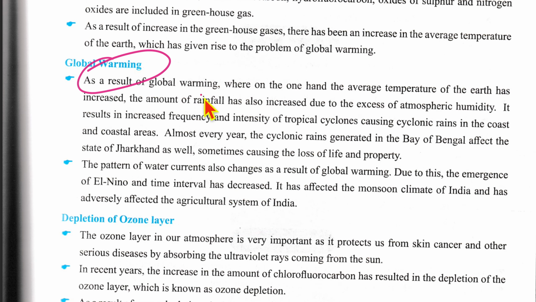Now, global warming. As a result of global warming, where on the one hand, the average temperature of Earth has increased, the amount of rainfall has also increased due to the excess of atmospheric humidity. It is a result of increased frequency and intensity of tropical cyclones, causing cyclonic rains in the coasts and coastal areas. Almost every year, the cyclonic rains generated in the Bay of Bengal affect the state of Jharkhand as well, sometimes causing loss of life and property.